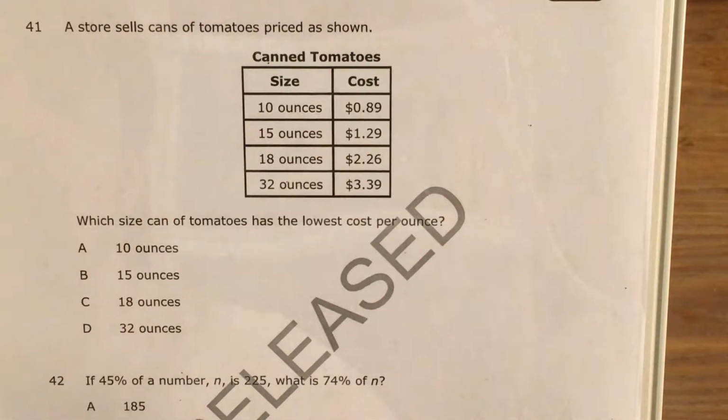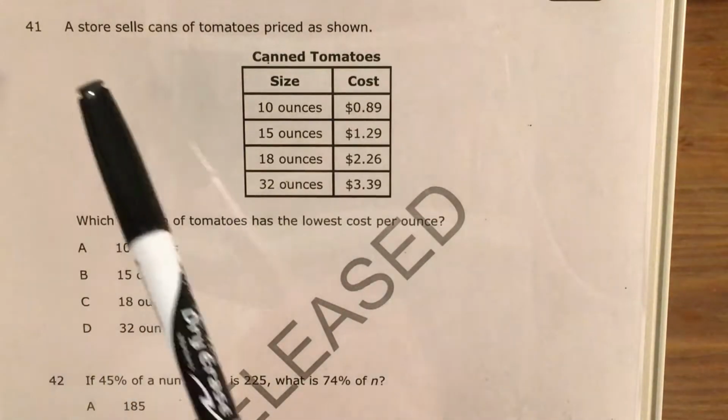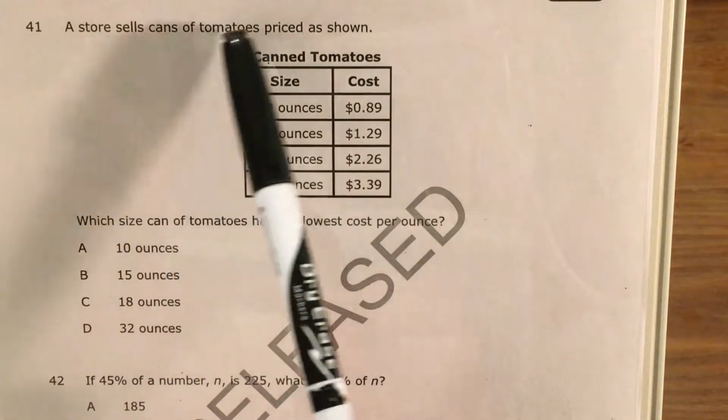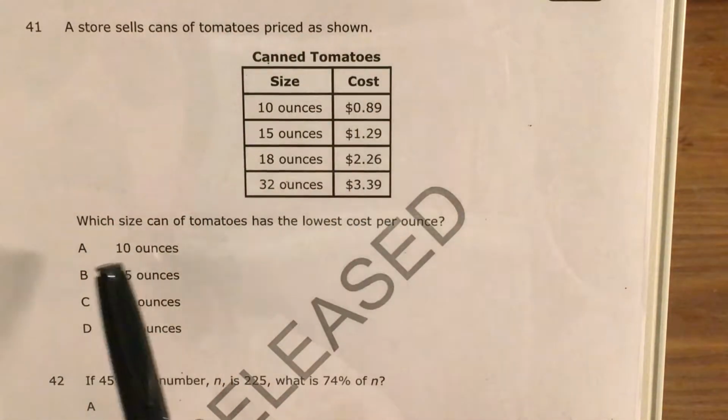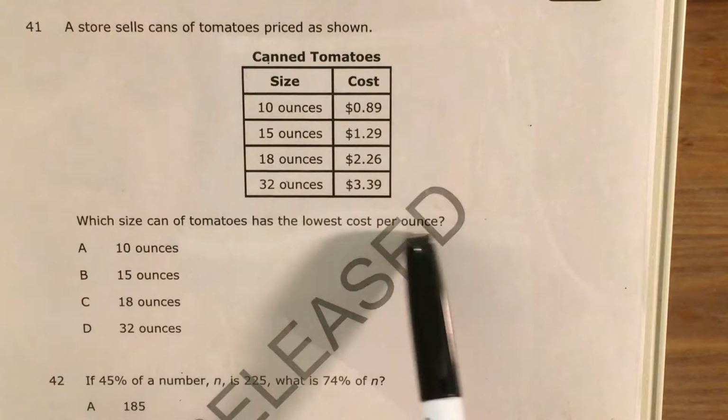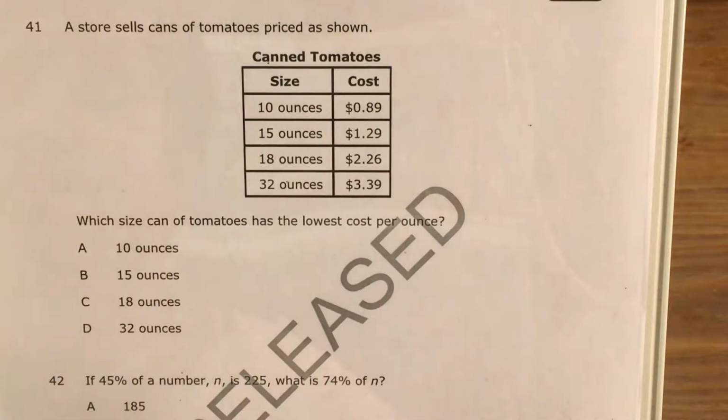This is Mr. W. Today we're going to tackle question 41 in the 6th grade math questions that North Carolina released this past school year. We see that a store sells cans of tomatoes priced as shown, and we're trying to figure out which size can of tomatoes has the lowest cost per ounce.